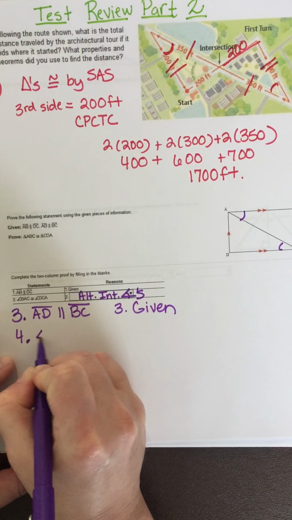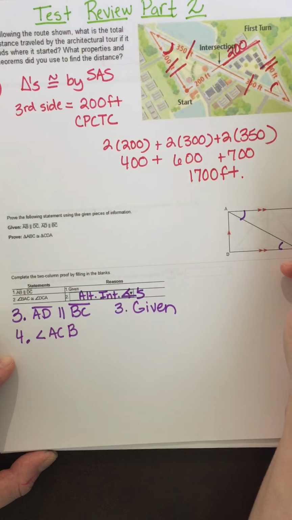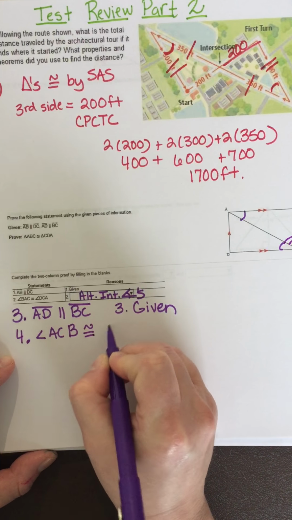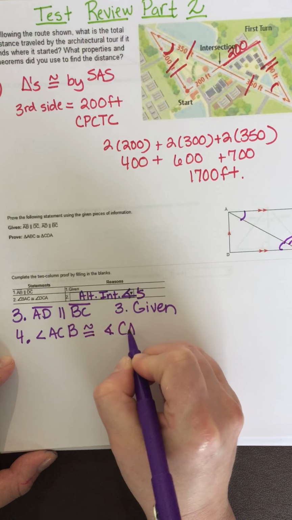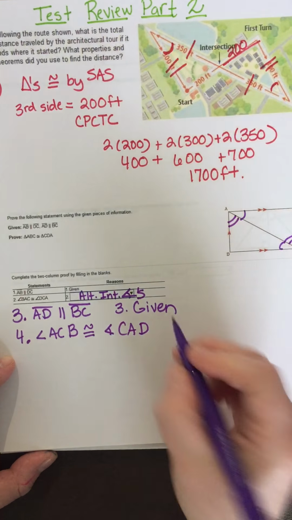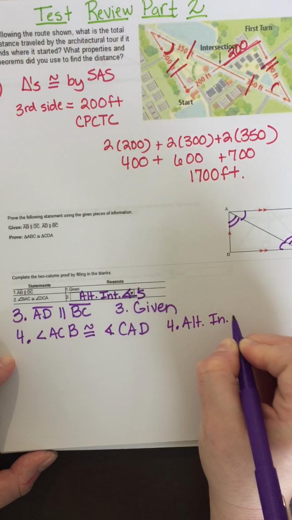Well, I can say that angle ACB, good job, is congruent to angle CAD, good job. And again, that would be because they are alternate interior angles.